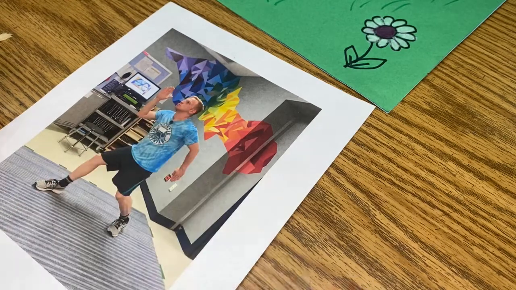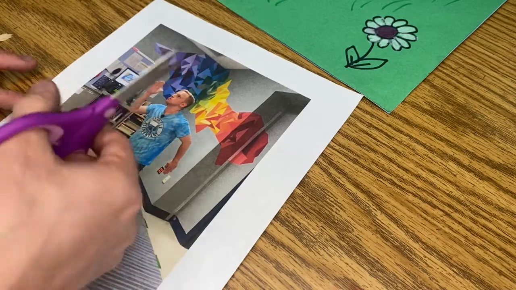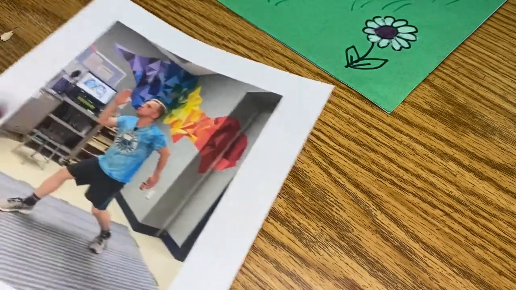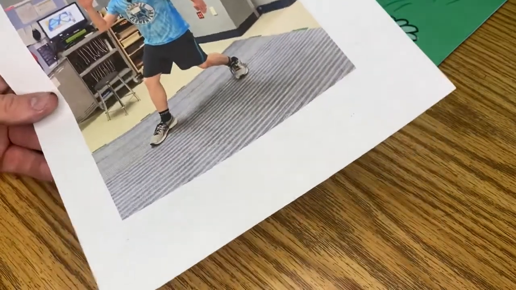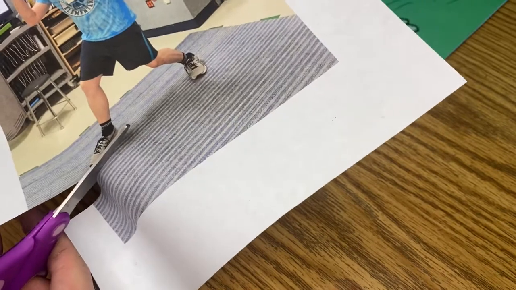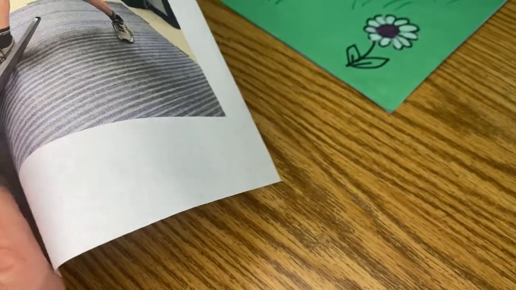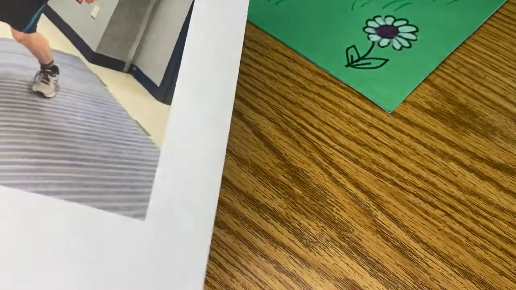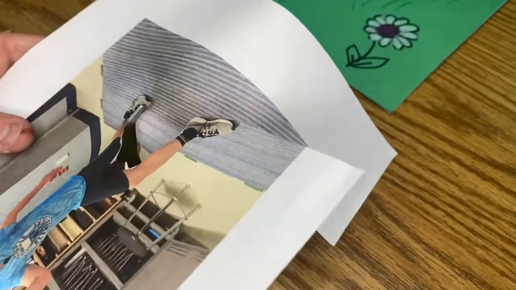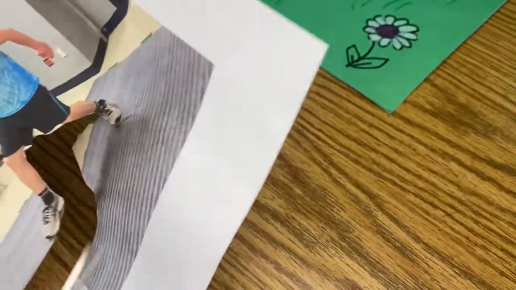Okay. Every single year, I have at least one person who cuts out their person too fast and they accidentally cut off an arm, leg, or head. You don't want to do that. Be nice to your picture. First, I'm going to cut. I'm going to cut slowly. Should I cut fast or slow? Slow. You're going to try to get those little details. Go slow, go around. Doesn't have to be perfect, but try your best. You're going to turn, cut the paper. Turn, cut the paper. That's how you can do rounded edges.